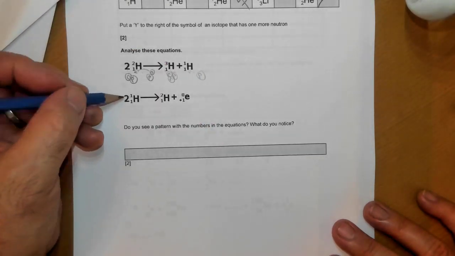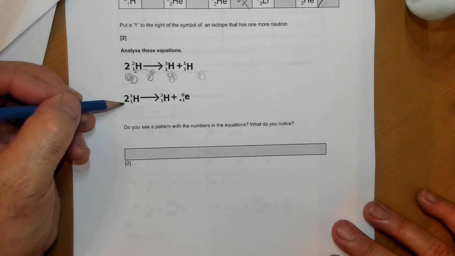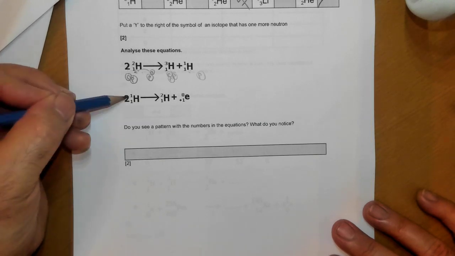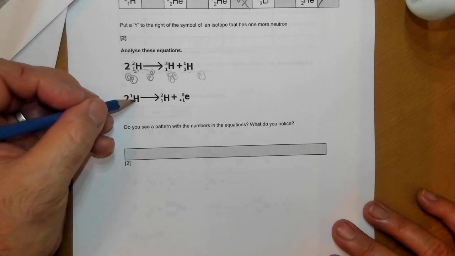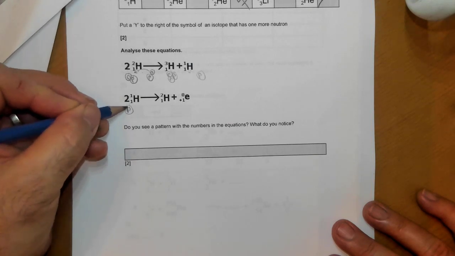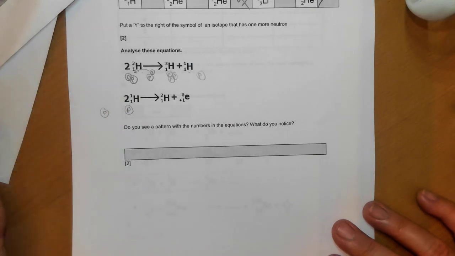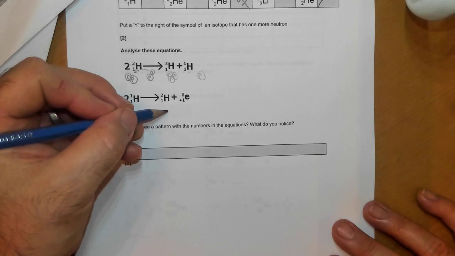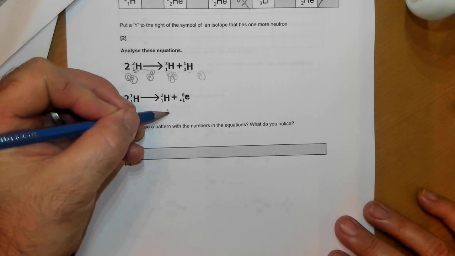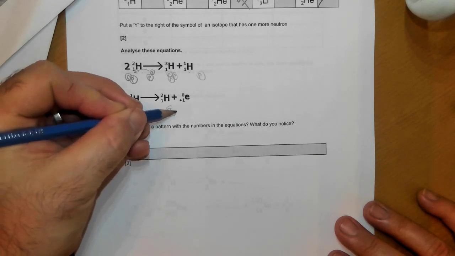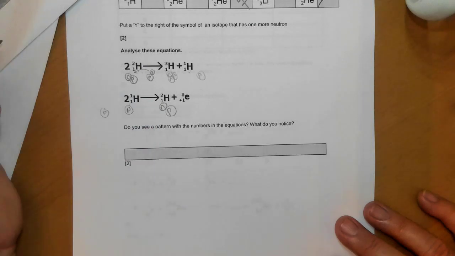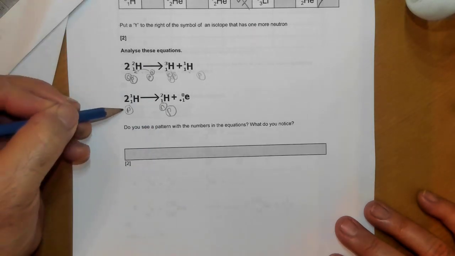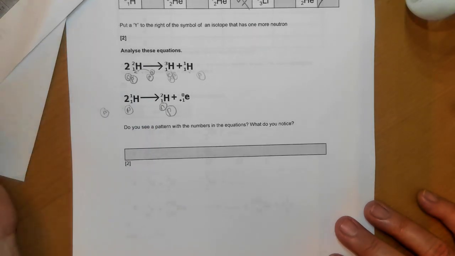In this one, it's a bit more interesting. Two protoniums. This one has just one proton each. Two atoms with one proton each. This one has a proton, but because it's got mass number 2, it's got a neutron as well. So really what's happened is that these two have hit each other, and the proton has turned into a neutron.